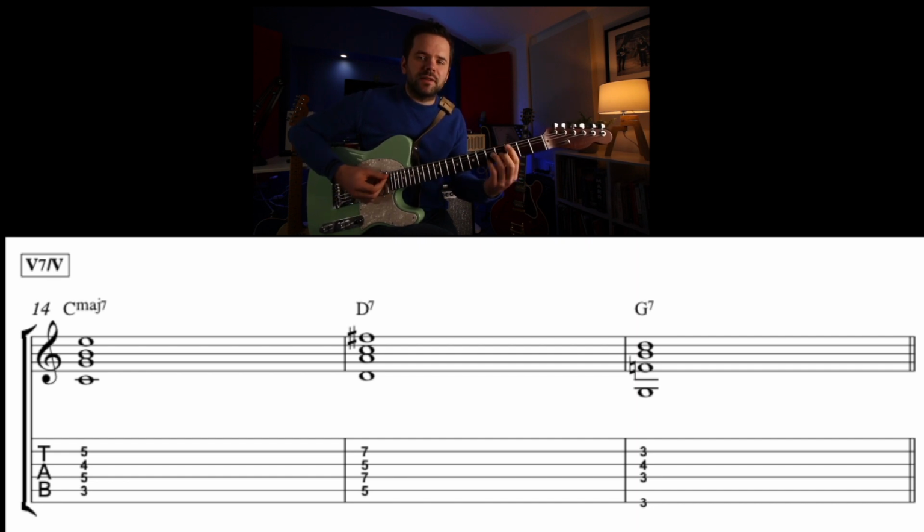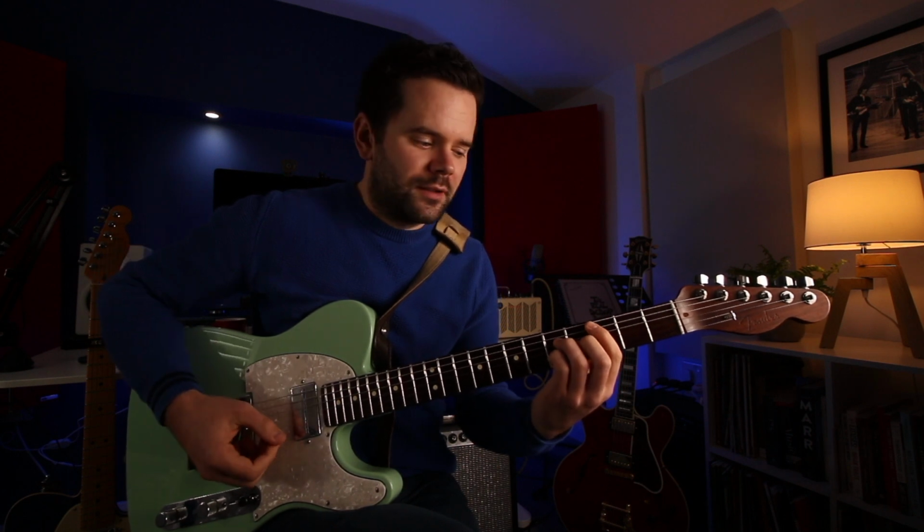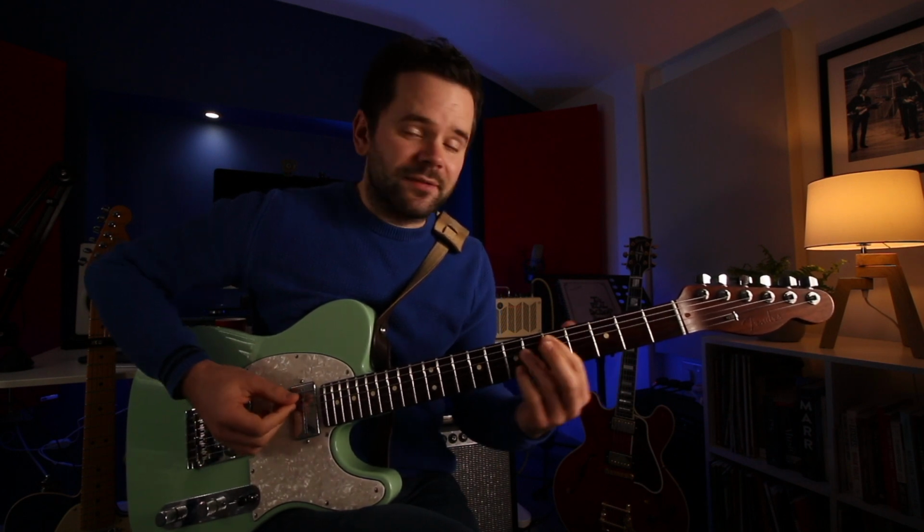Let's put a D minor there instead and see what it would sound like. C major 7, D minor 7, G7. Sounds fine. Of course it works, it's all in key. But that D7, the 5-7 of 5-7, has a stronger pull.